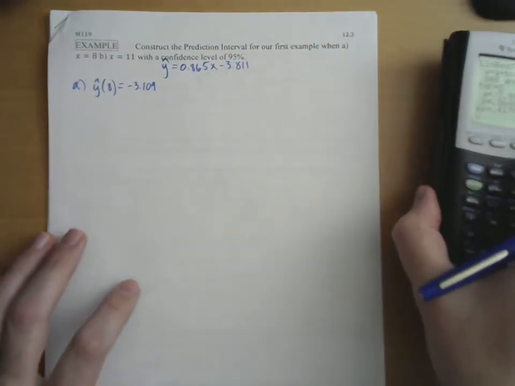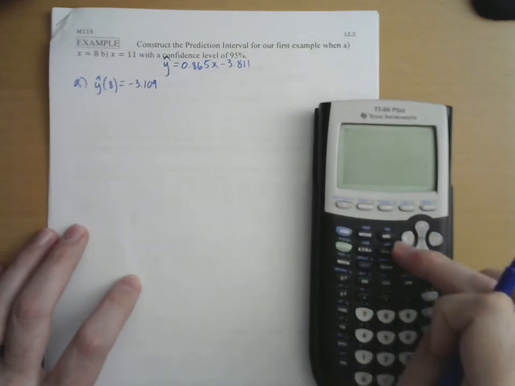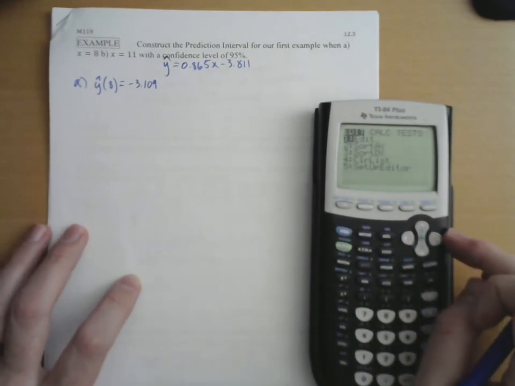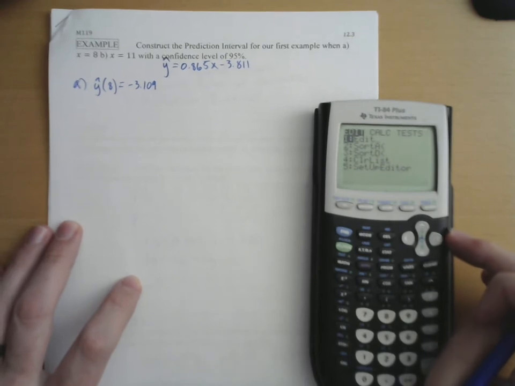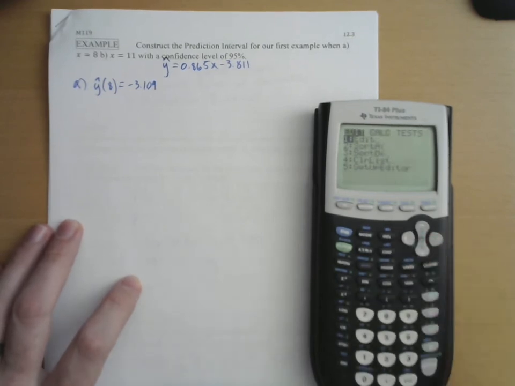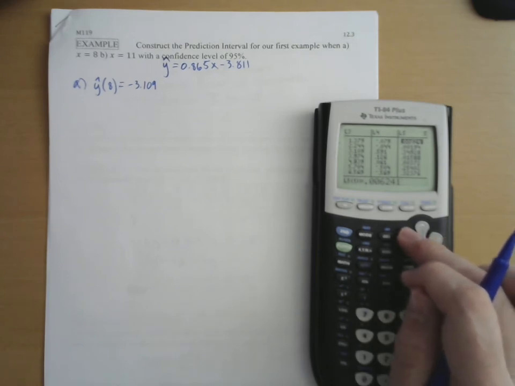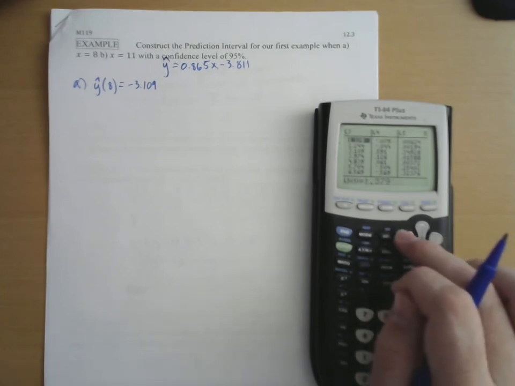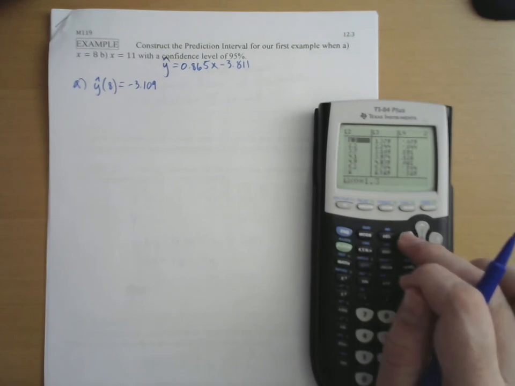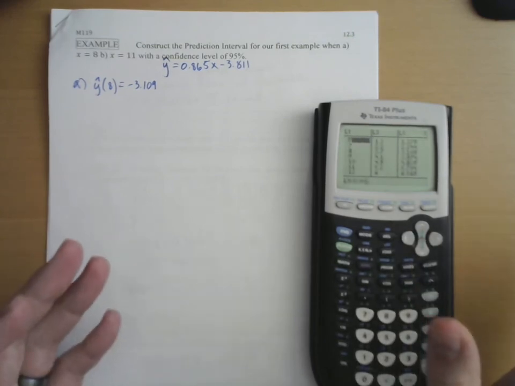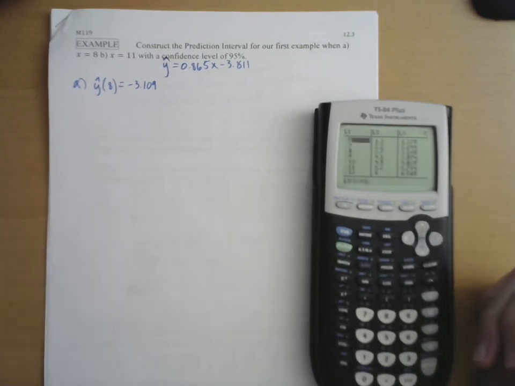If you're doing this right after the previous video, your list should still have all the data. List 5 is your SSE, list 4 is your residuals, list 3 is your Y hat values, list 2 is your Y values, and list 1 is your X values. So this is going to help us.